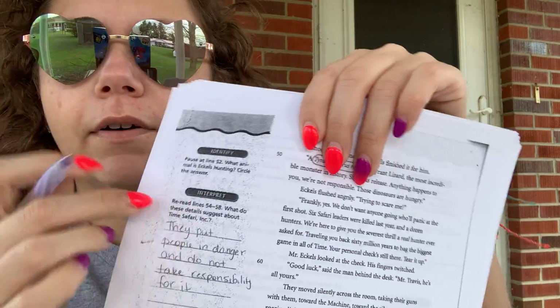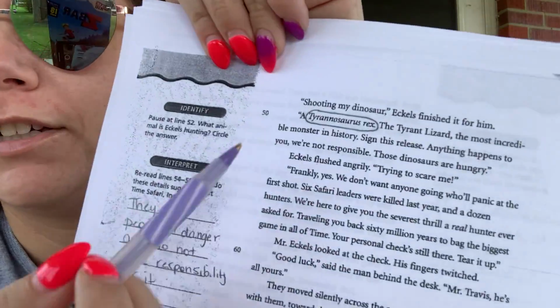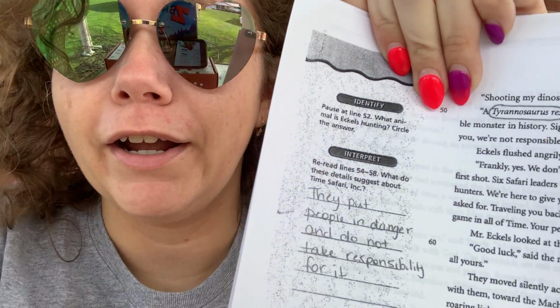All right, under the identify. And we're on page 4, by the way, if you've lost already. Pause at line 52. What animal is Eckels hunting? Of course, we already talked about that. A T-Rex, a Tyrannosaurus Rex. And it says interpret. What do these details suggest about Time Safari? In lines 54 through 58. Basically, Time Safari is very upfront.